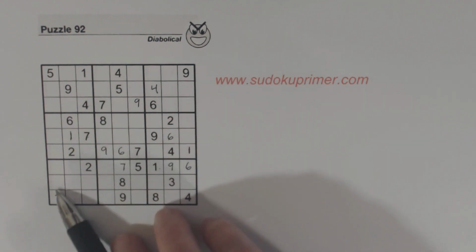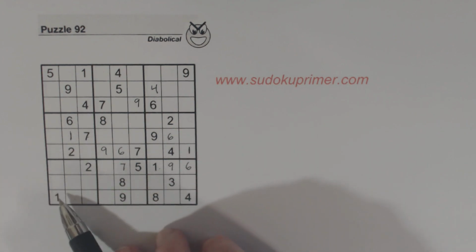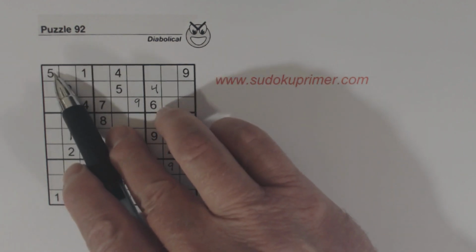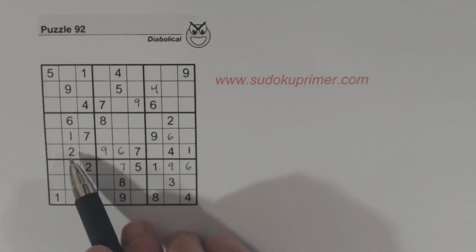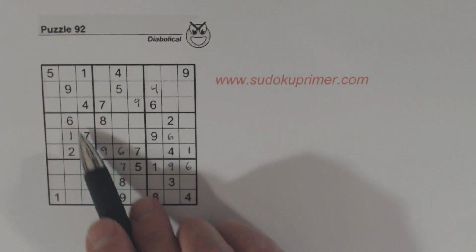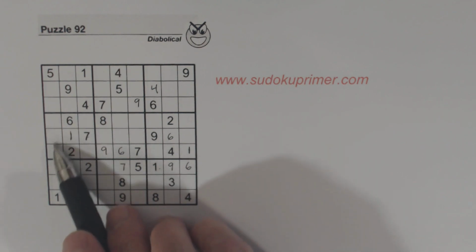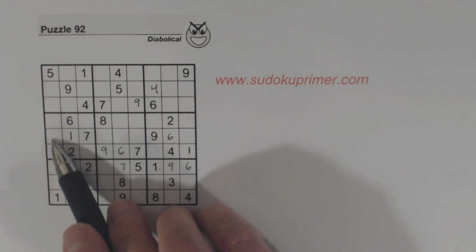Usually when you're trying to solve a column, you're focused on that column, but let's turn our focus elsewhere. What numbers are we missing? 2, 3, 4, 6, 7, 8, 9. That's 7 numbers. And now look at this. We've got a 2, 6, and 7 here. So these have to be 3, 4, 8, or 9.